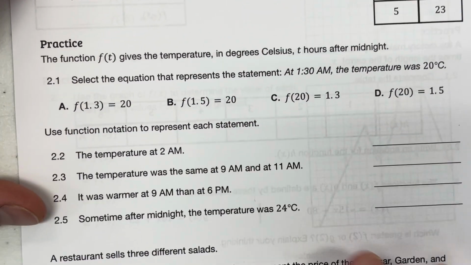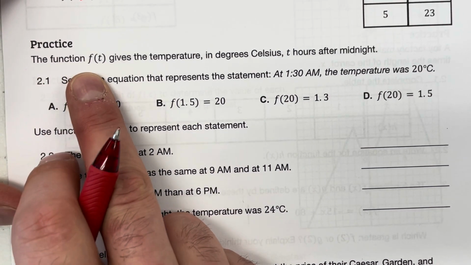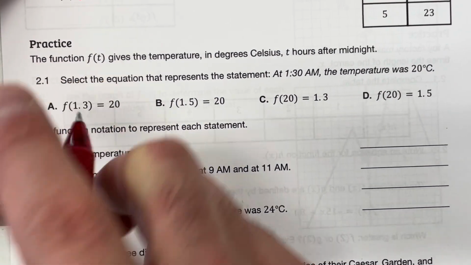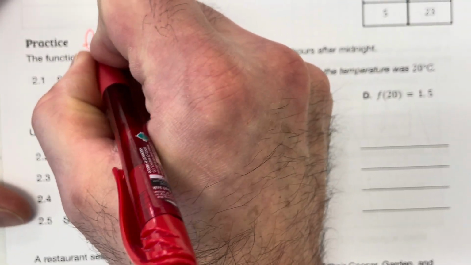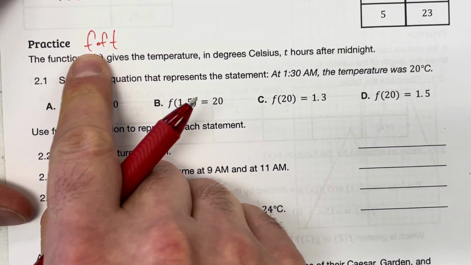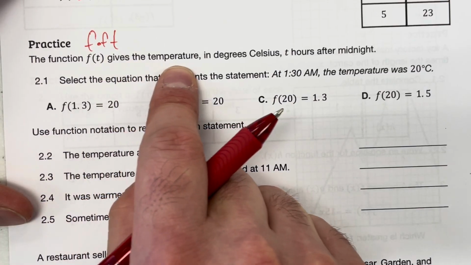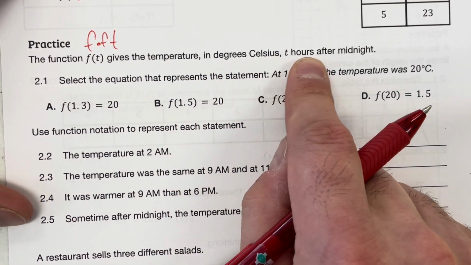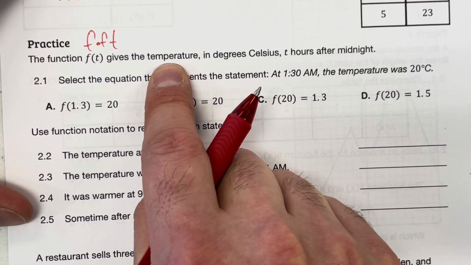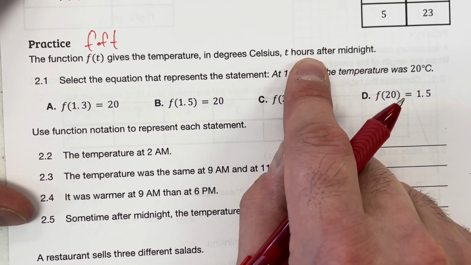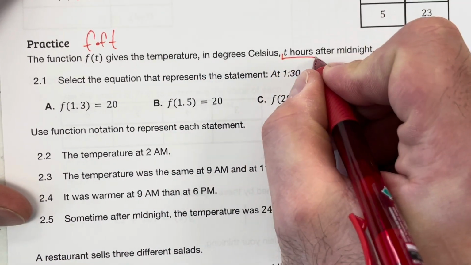Okay, looking at this one. So the function f of t, remember that's how we say this. We say it f of t. F of t gives the temperature in degrees Celsius, t hours. So we got t for temperature and t for hours. So t is being used for hours.